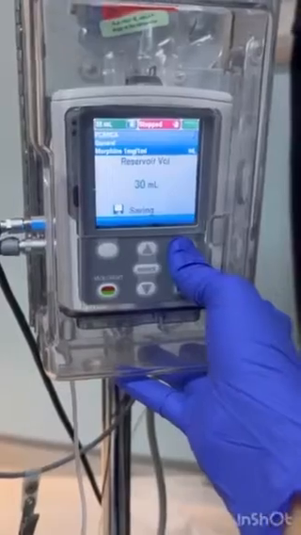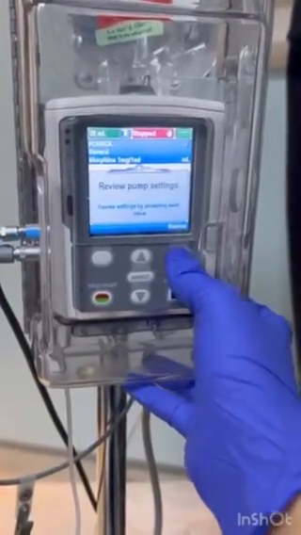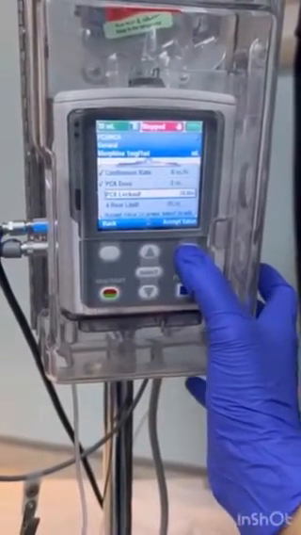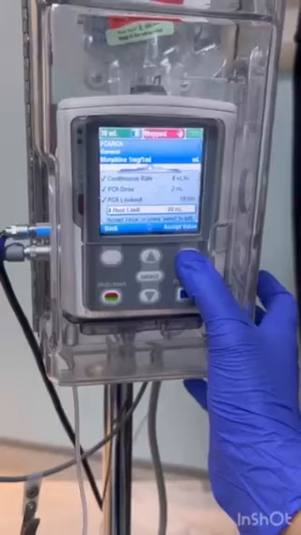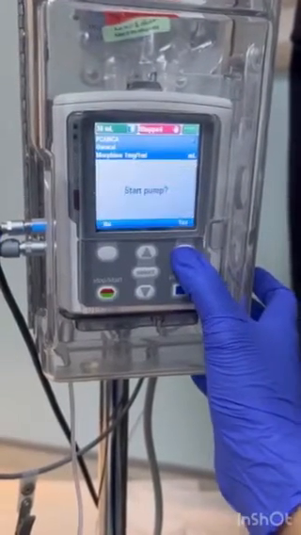Once the volume is set, save the entry. Then go to the options to review. Here, it will help you to confirm the entries you made. This step prevents wrong entries as well as wrong delivery of medication doses.